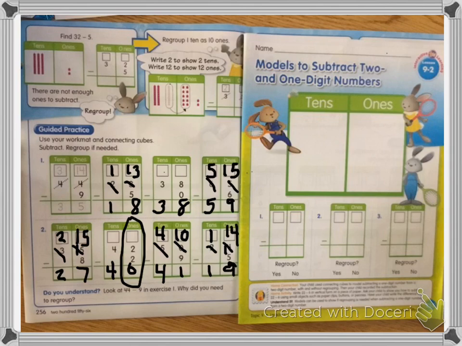Do you understand? Look at 44 minus 9 in exercise 1. That's this one right here. Why did you need to regroup? Well, let's go ahead and write this. Okay, why did we need to regroup? Well, if I look at the ones, I see that we don't have enough ones to subtract. So we have to regroup. So let's write that.